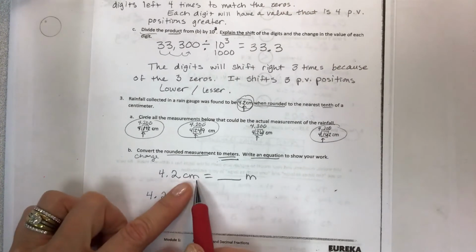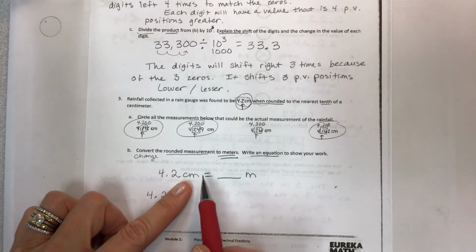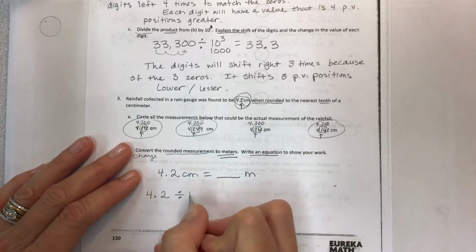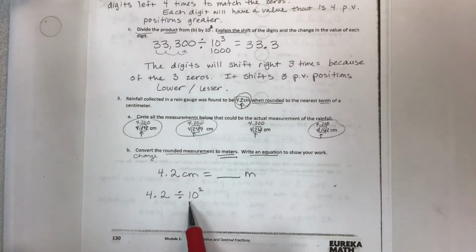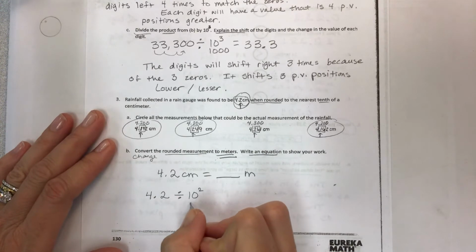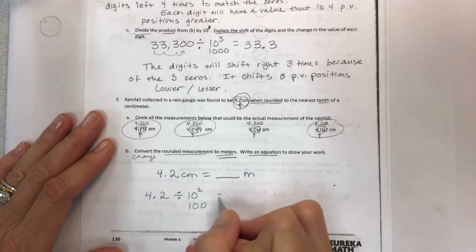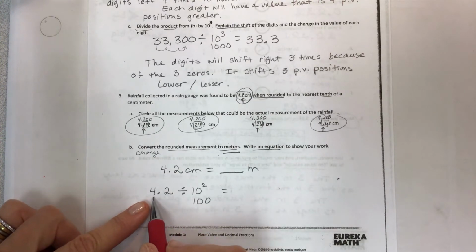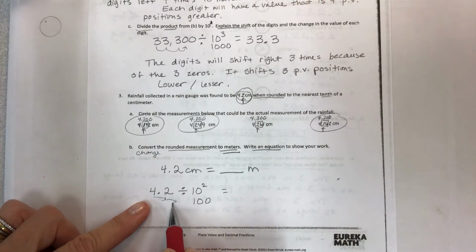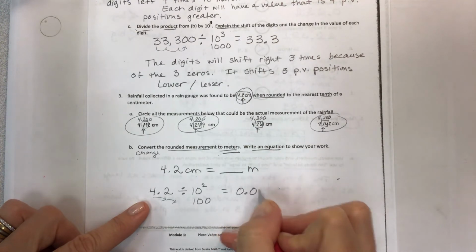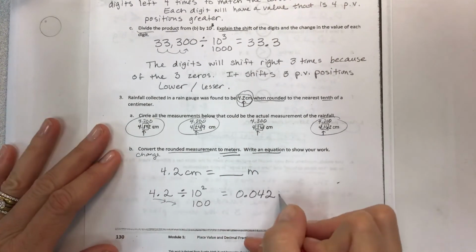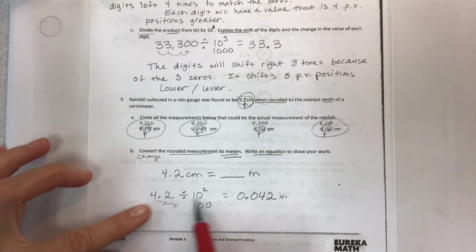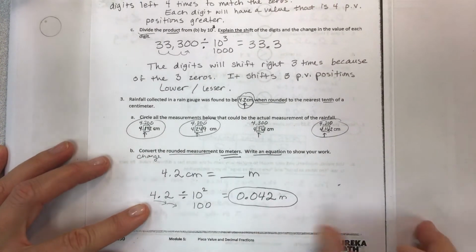My second decision is by how many places. And that was using your King Henry chart. So if this is centimeters, to meters, remember it's a 2-position shift. So it's going to be 10 squared. If you want to use 100, that's fine as well. So 4 2/10 has to shift 2 positions smaller, 1, 2, in order to get the correct answer in meters, and that would be your answer. Okay, and we did the equation to show our work.